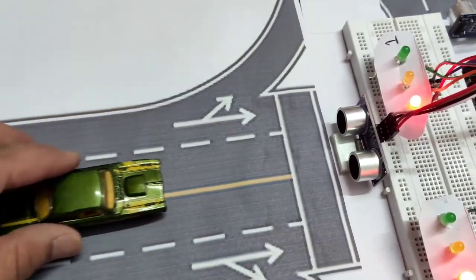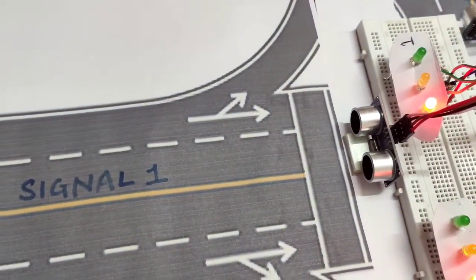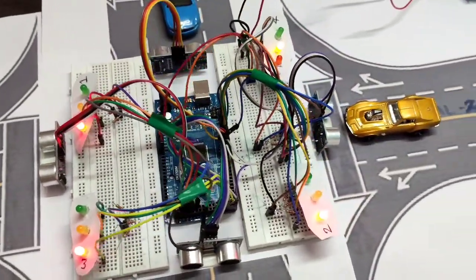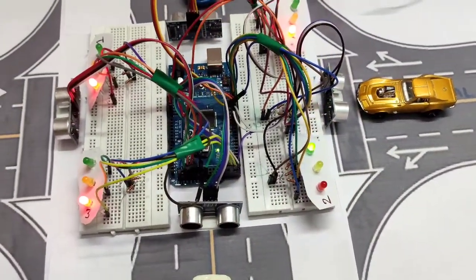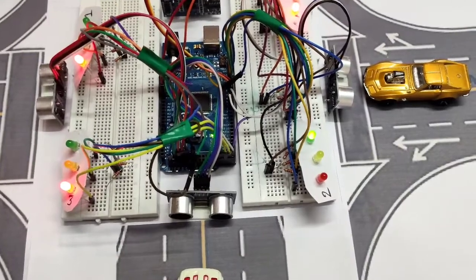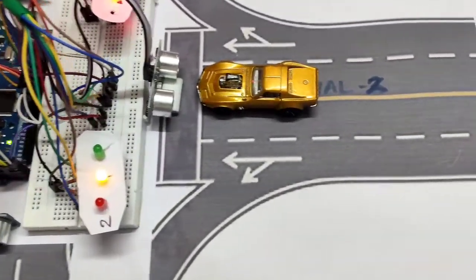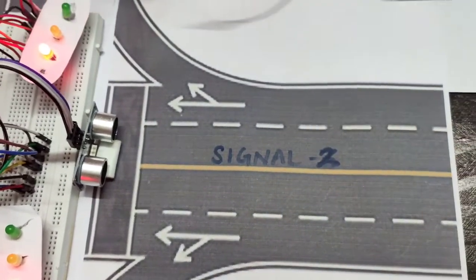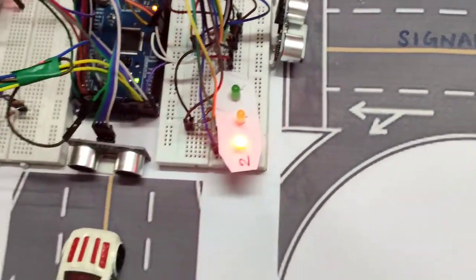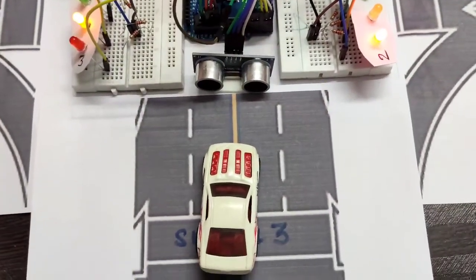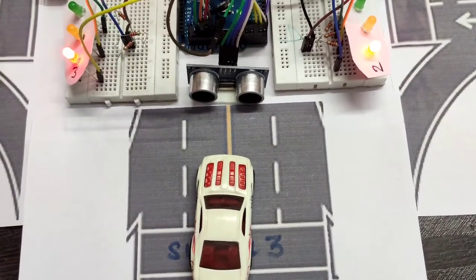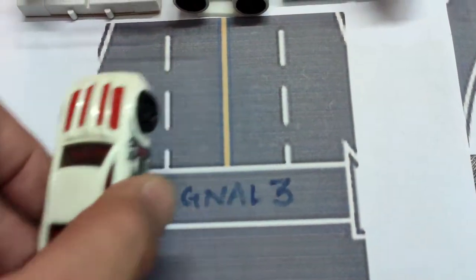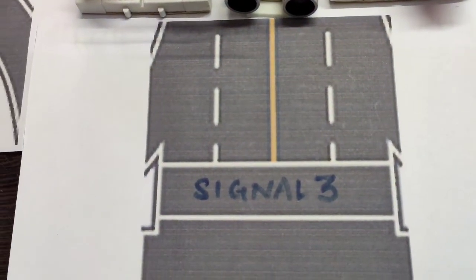As soon as I remove the vehicle from signal 1, its traffic density reaches almost zero as compared to other signals. Its red light turns on and the green LED lights up at signal 2, where the golden car vehicle is placed. After removing all the 3 cars from signals 1 to 3, except 4, only one signal remains on, that is signal number 4.